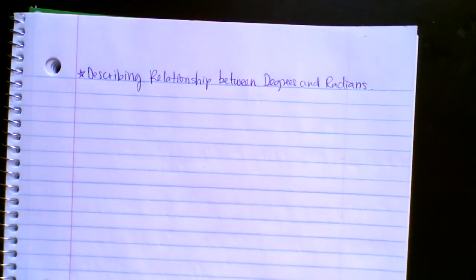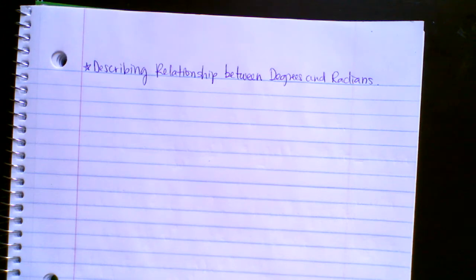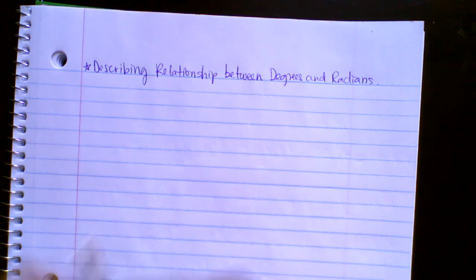Okay, so I want to show you the relationship between the measurement of the angle in degrees and in radians. That's what I'm doing right now.